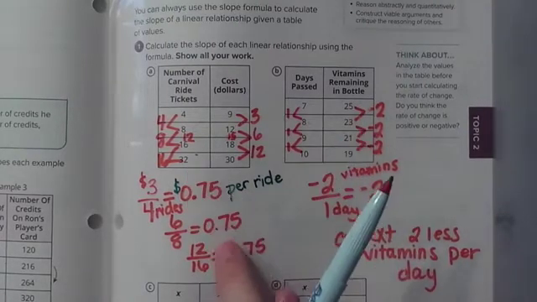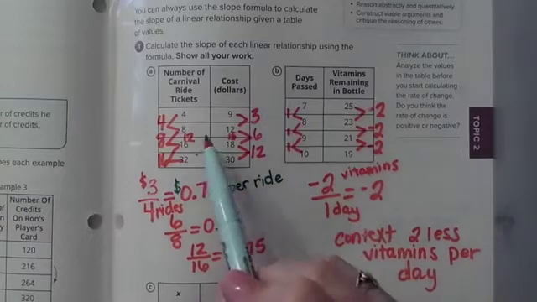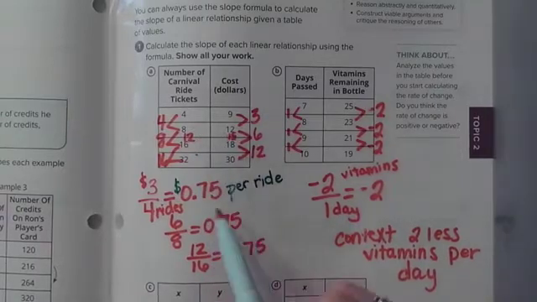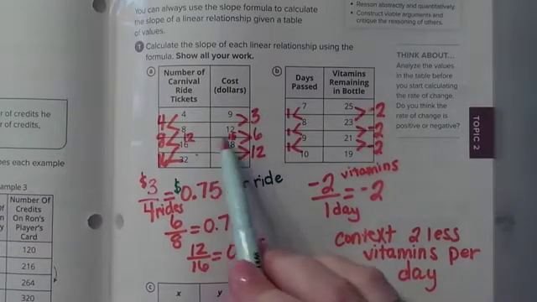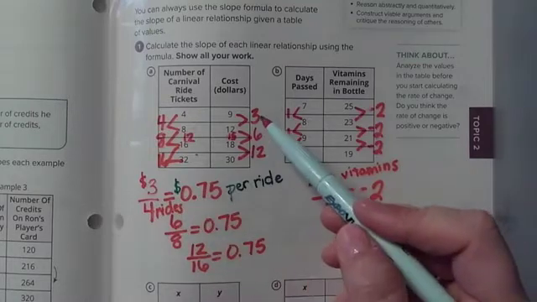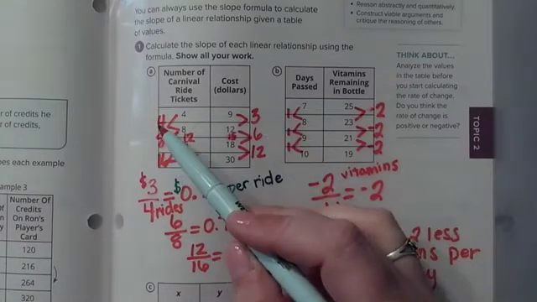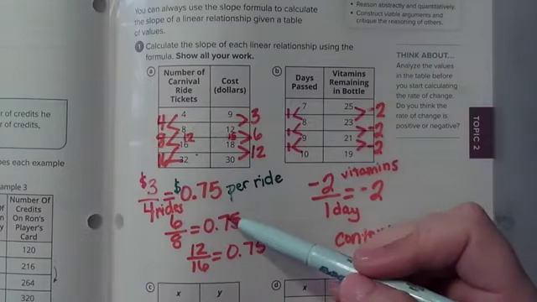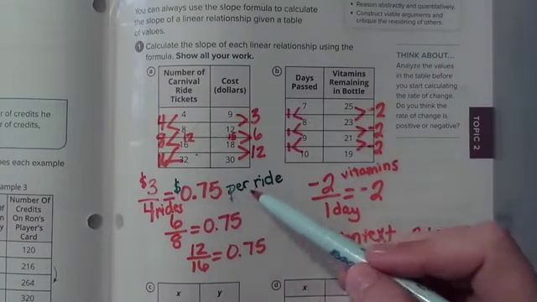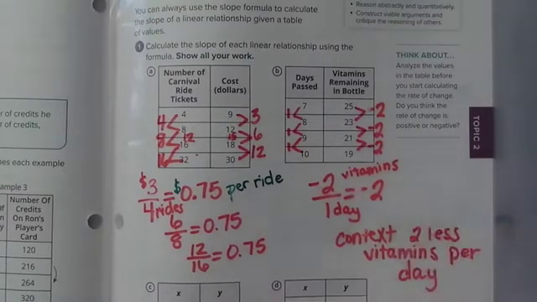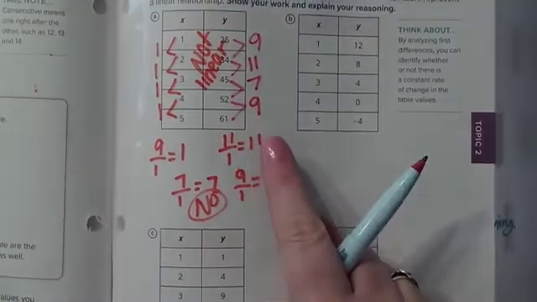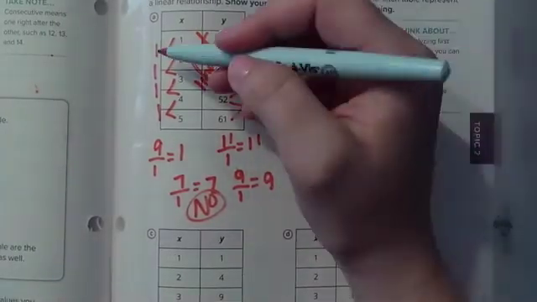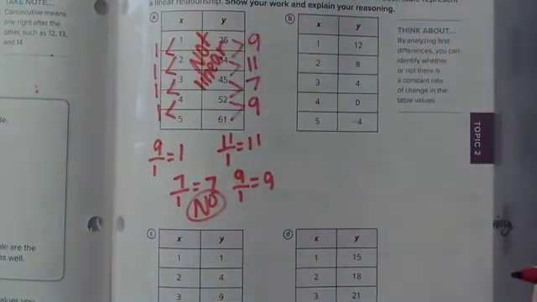This one is linear because even though we skipped a point here, when you divide the change of y by the change of x, you still get the same cost per ride. So this is linear. This one is not linear, and you can see one side is changing and one side is not changing. So that would make it not linear.